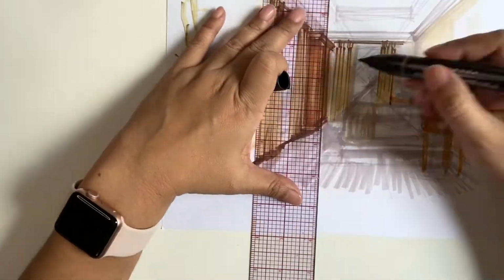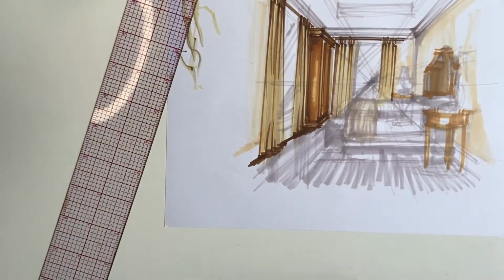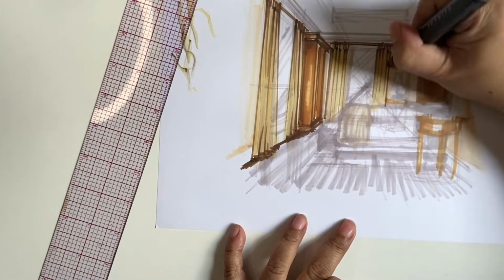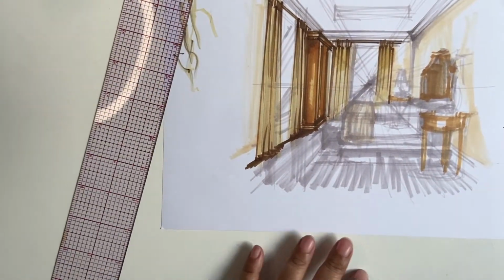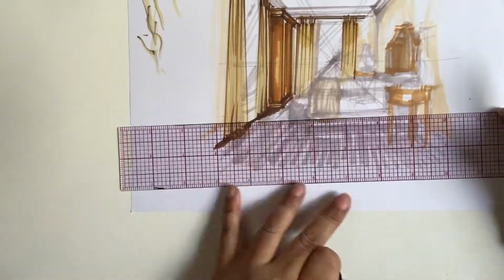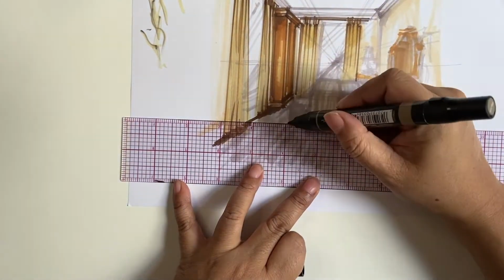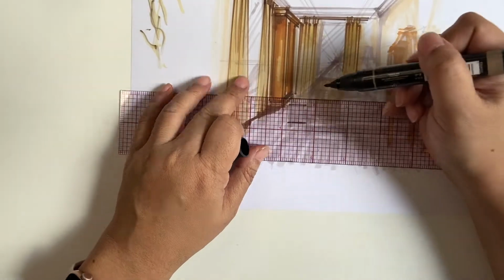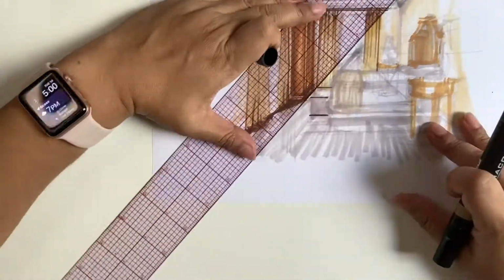But this is a way to do a quick sketch for your client or for a presentation. It doesn't take too long. It's not perfect by any means with the perfect horizontal and vertical lines, but it still gets the point across of what you want to show.